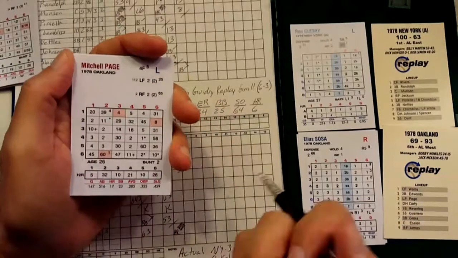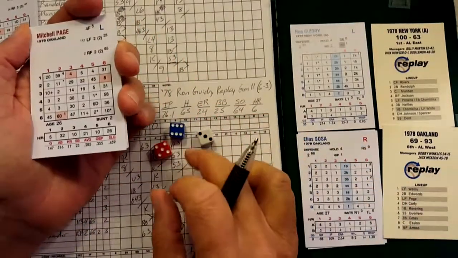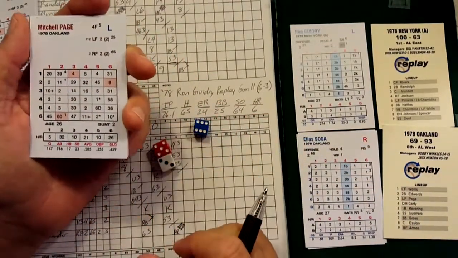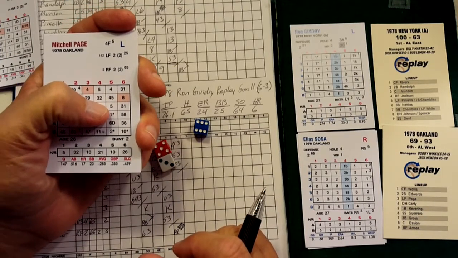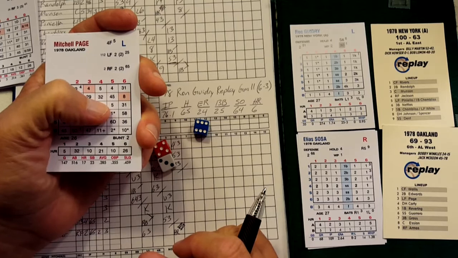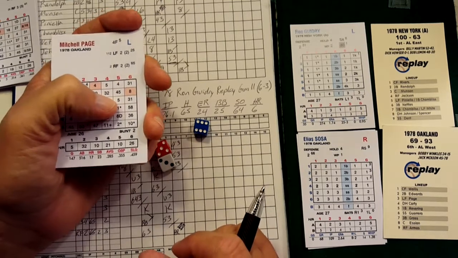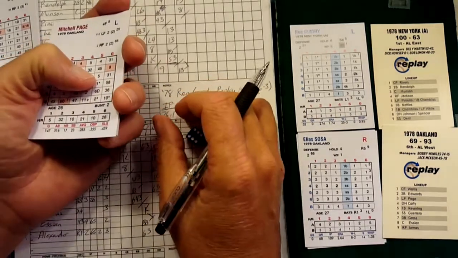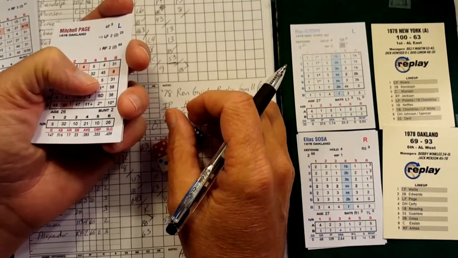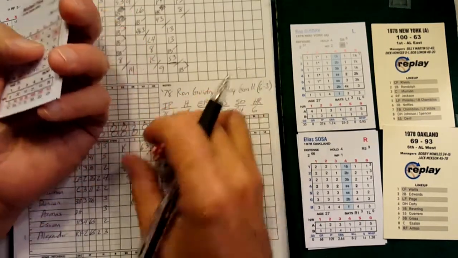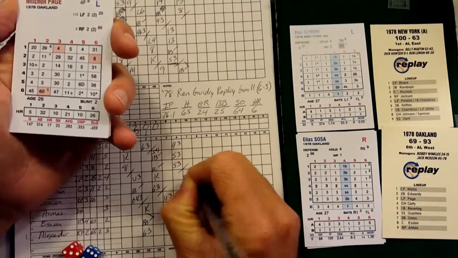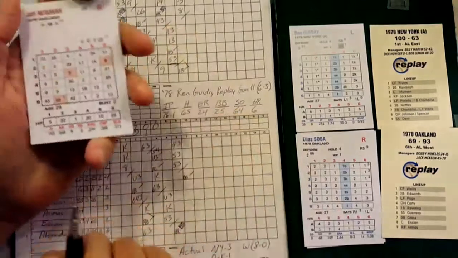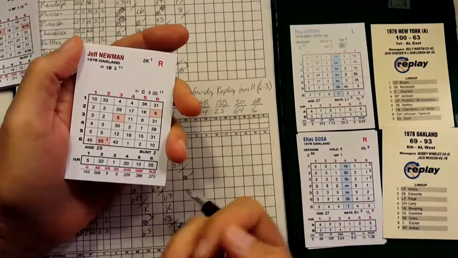4-1. Mitchell Page, 5-3, it's a 5, and then a 5-6 is a 4, so a 9 in column 5 is a base on balls. And the result is, okay. So he walks Mitchell Page. Brings up Jeff Newman.